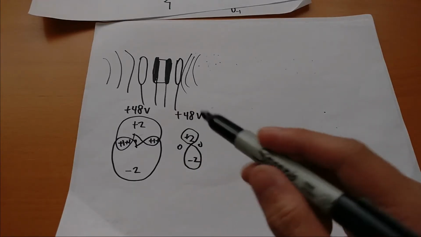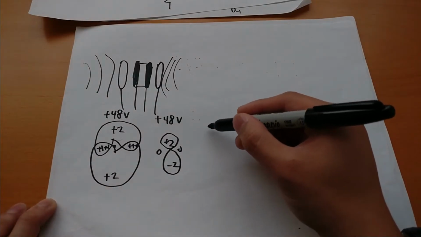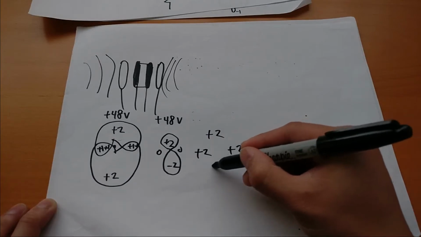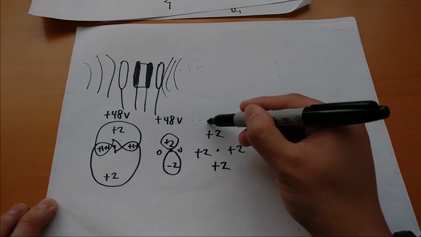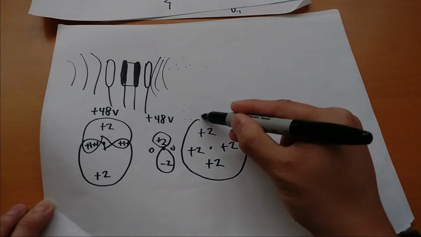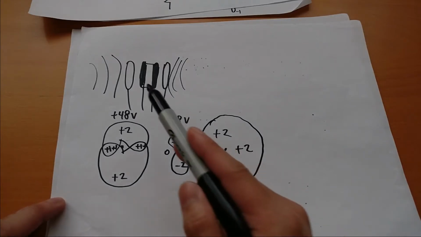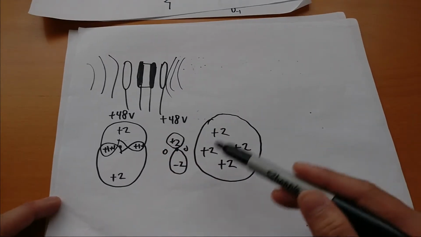If you added them, you would get +2, +2, +2, +2. Well, what is that? That is your omnidirectional microphone. With two condenser microphones, you can get a figure 8 pattern. With two condenser microphones, you can get an omnidirectional pattern.